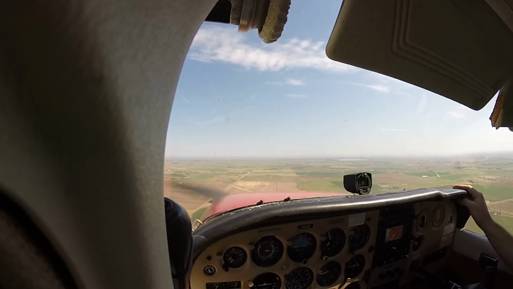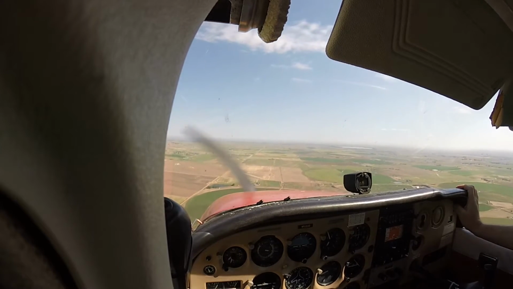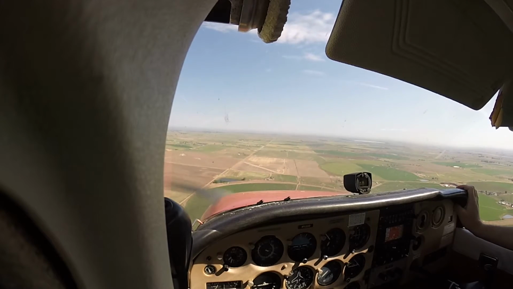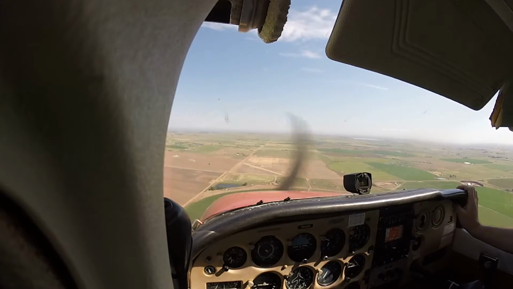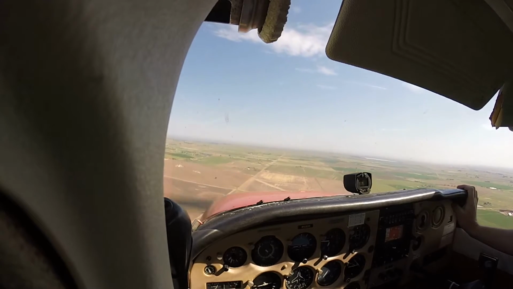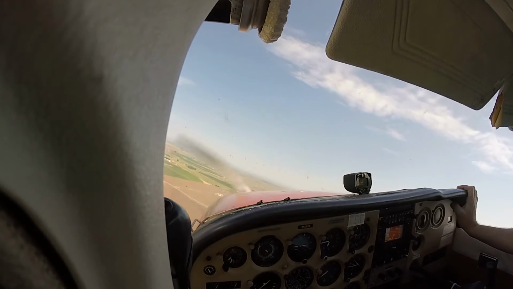And you could probably start descending. I don't think he could be in our way at this point if he wanted to be. Plat Valley traffic, Skyhawk 22 Delta, turning left base for runway 15, Plat Valley.